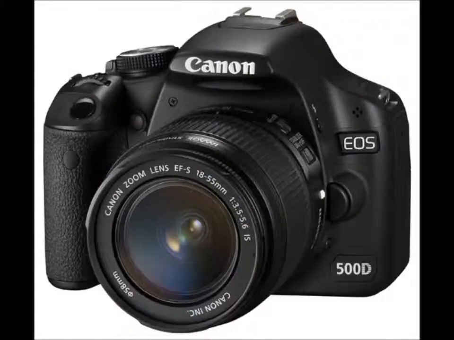The disadvantage of the SLR camera, which was an EOS 500, was that sometimes the people who had used the camera beforehand hadn't charged it up, so we could only use it for a few minutes before we had to charge it up again.